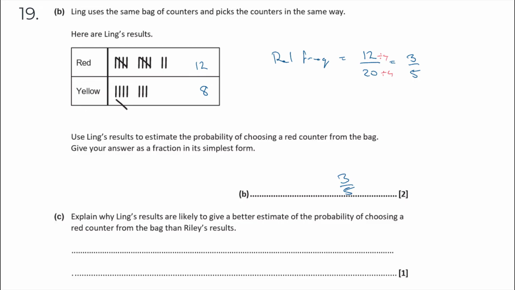Explain why Ling's results are likely to give a better estimate of the probability of choosing a red counter from the bag than Riley's results. It's really just that Ling did the experiment more often. So he actually drew 20 counters, whereas Riley only drew 9. So he did more than twice as many trials. And the more trials you do, the better your estimate of relative frequency is going to be. So I'm just going to write that down.